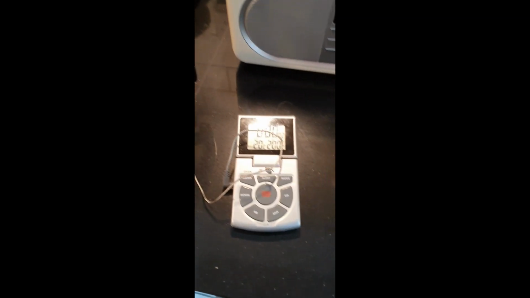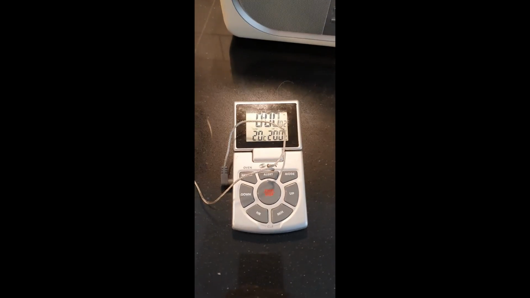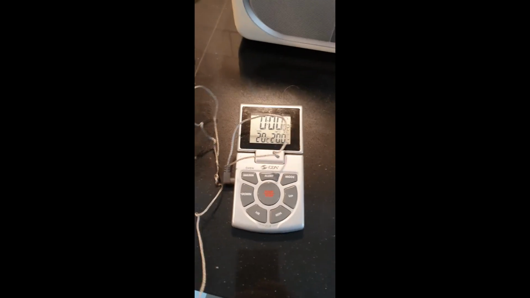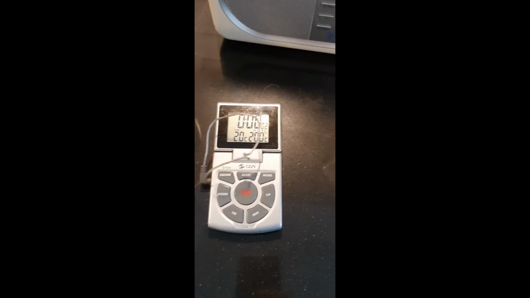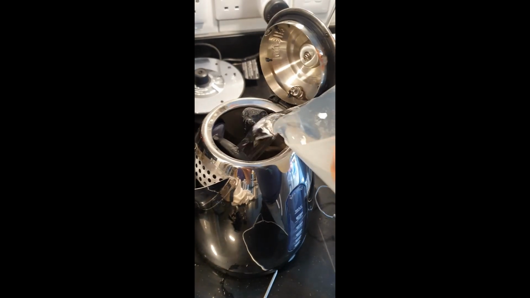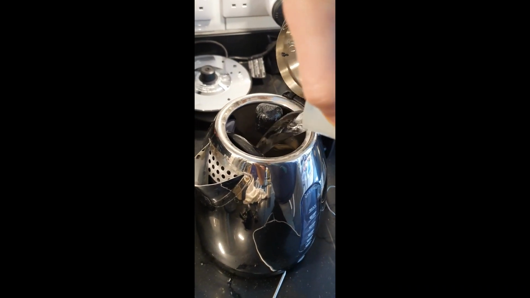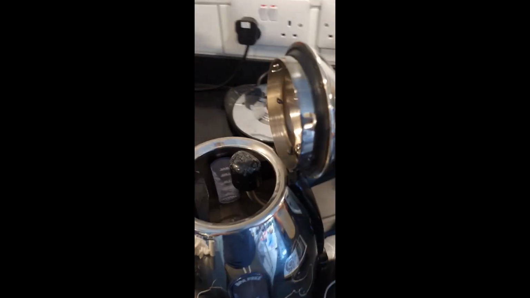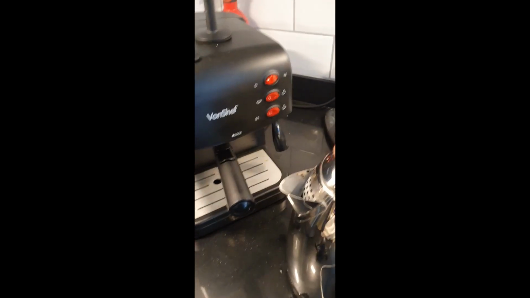And I've got this thermometer. It's a cooking thermometer. It's got a little bit of metal at the end, and you stick it in your food to see whether your food is cooked. I've got a jug that has 500 milliliters of water, which I'm going to put into my kettle, so I know exactly how much I've got in. Like that.